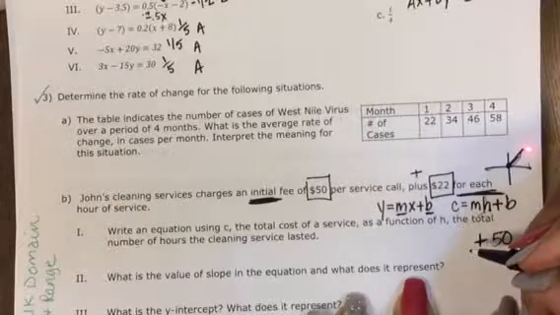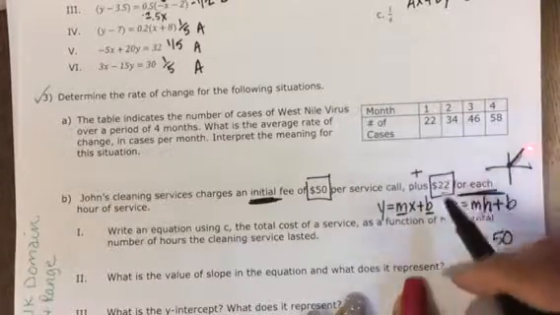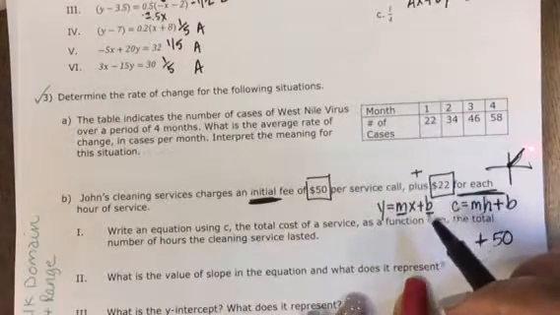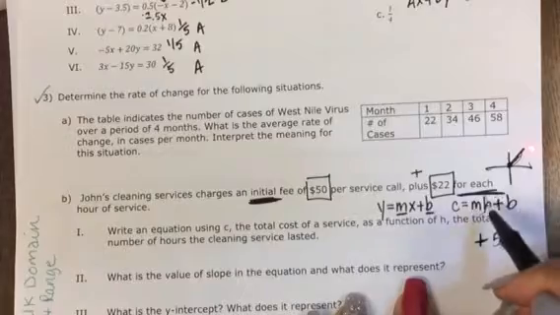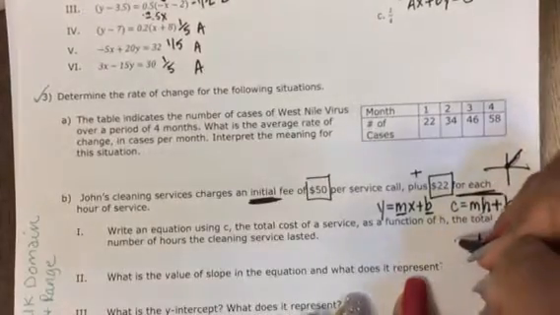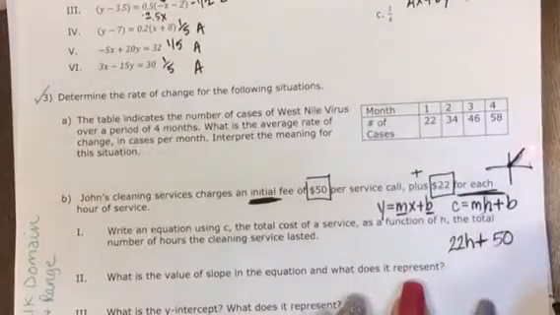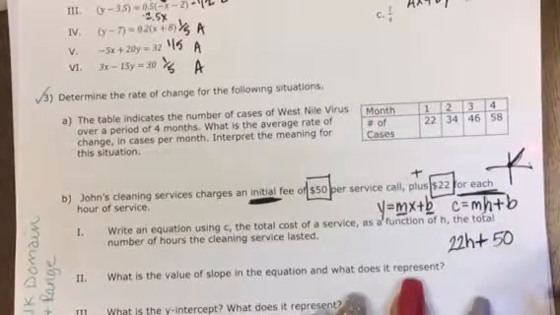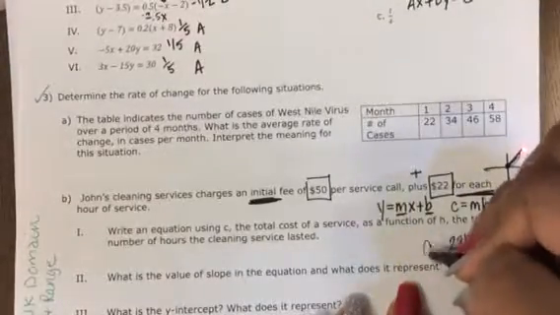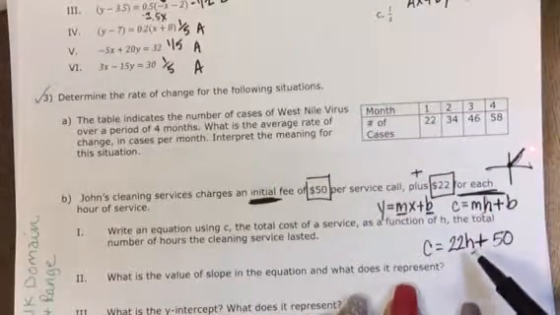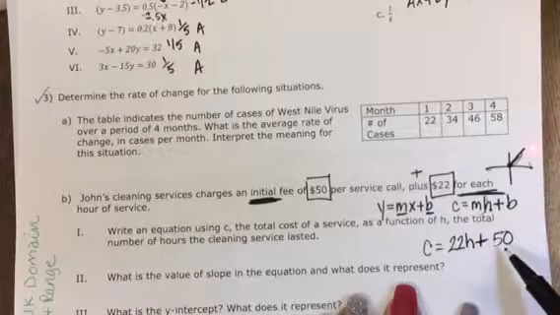That's our slope. It says $22 each hour of service. Each hour is $22, so 22H. And then C comes at the front. So C equals 22H plus $50.